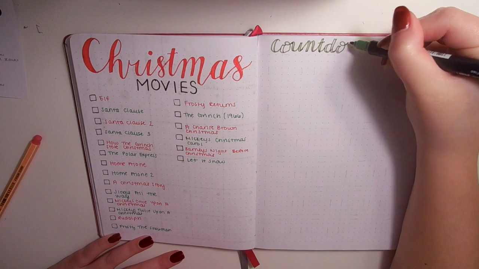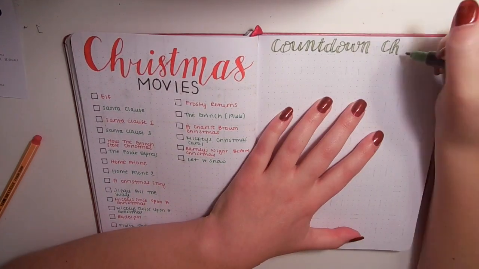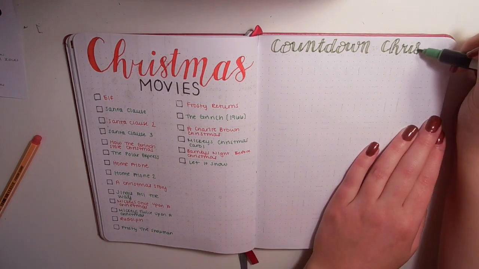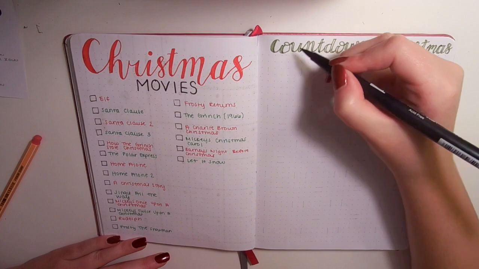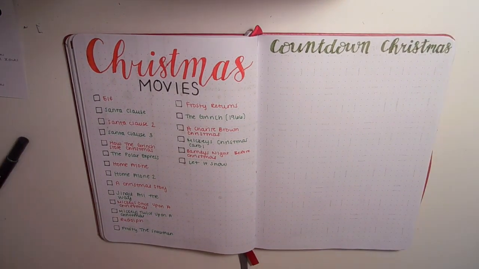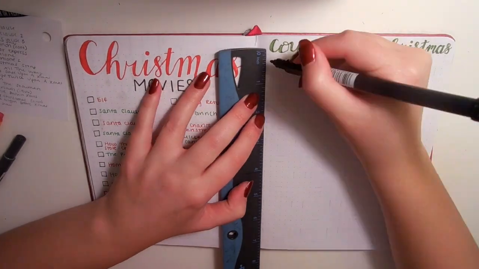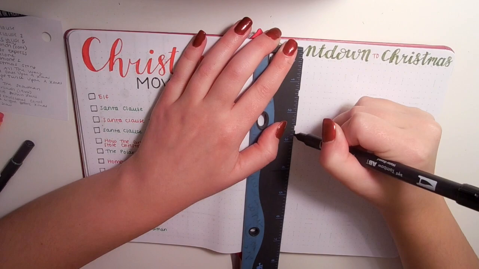On this side of this page, I'm going to be doing a countdown to Christmas, basically like an advent calendar, but in my journal. I'm just going to draw 24 boxes and color them in with different Christmassy or holiday themed things each day so that I can count down to Christmas. I saw this on Pinterest and thought it was super cute, so I really wanted to do it in my journal.